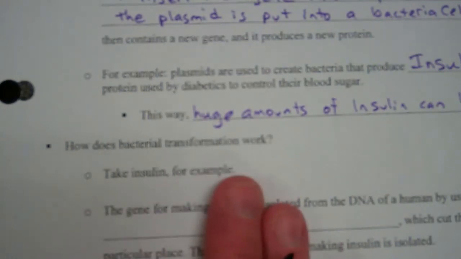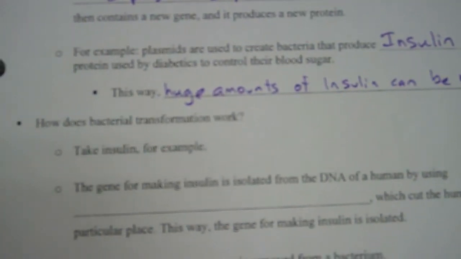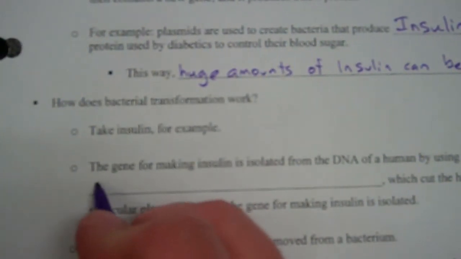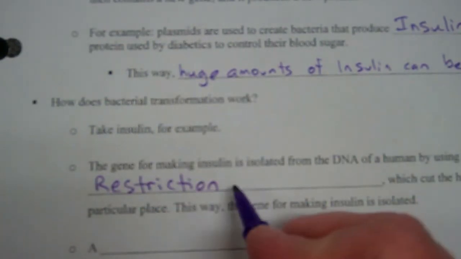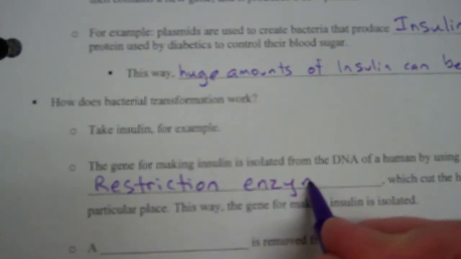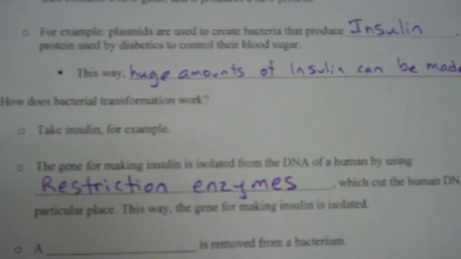All right, take insulin for example. The gene for making insulin is isolated from the DNA of a human by using something called restriction enzymes, which cut the human DNA at a particular place.